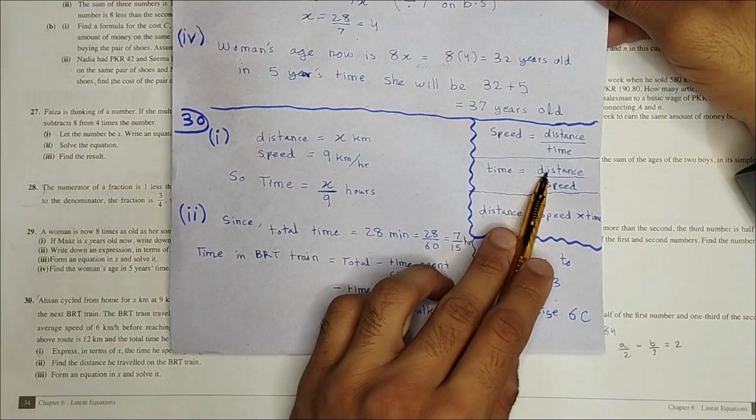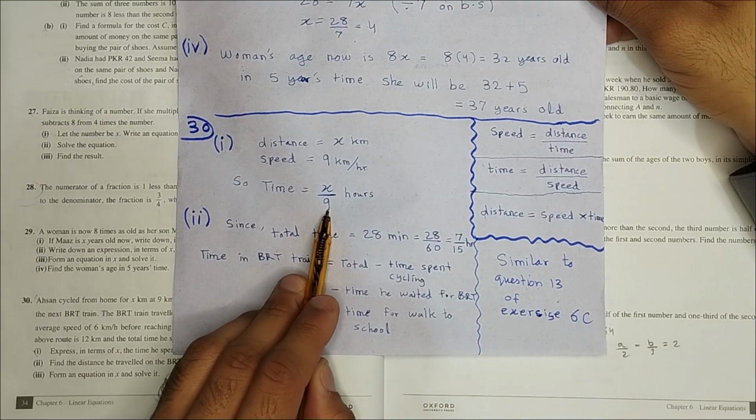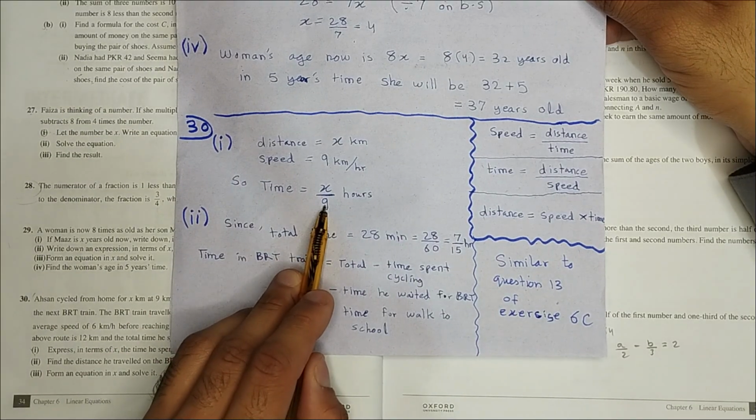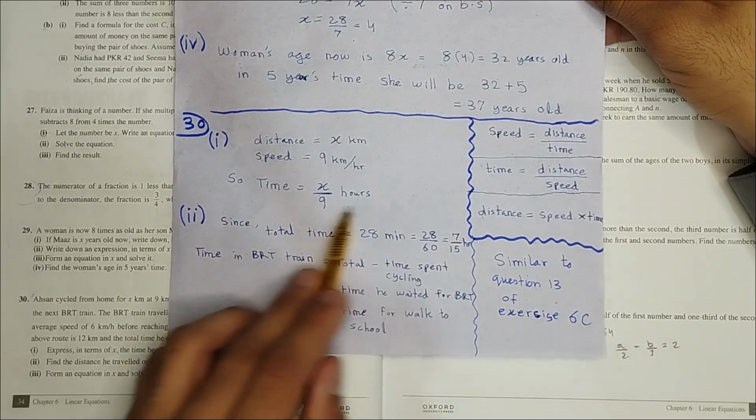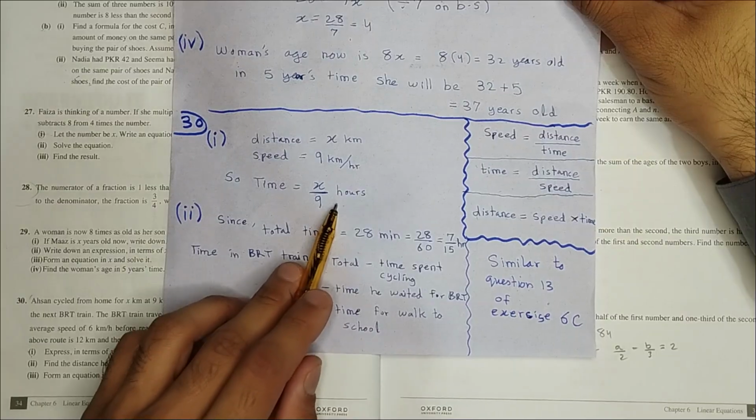Time is equal to distance divided by speed. What is the distance? Distance is X. What is the speed? Speed is 9. So X divided by 9 hours. That is basically it. Part 1 done. Okay, that's it. The answer is this.